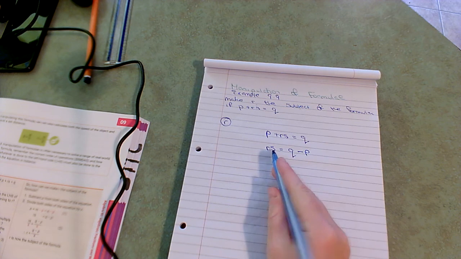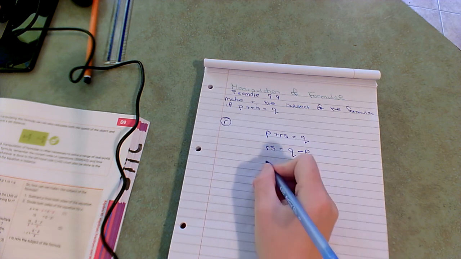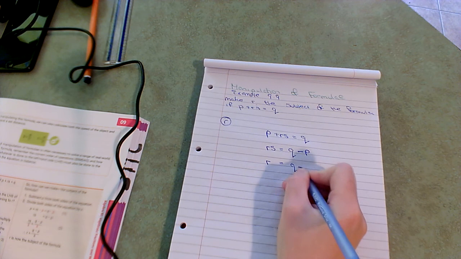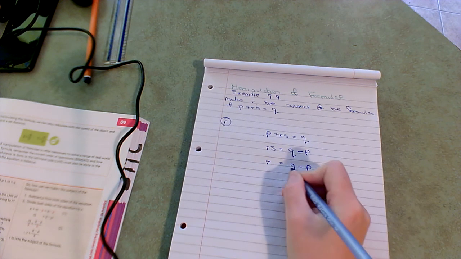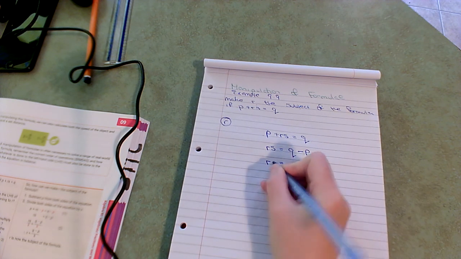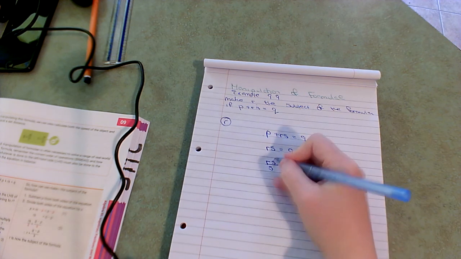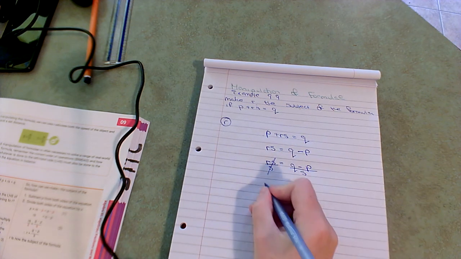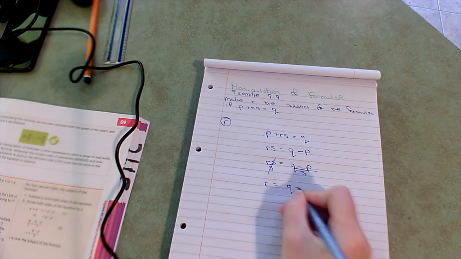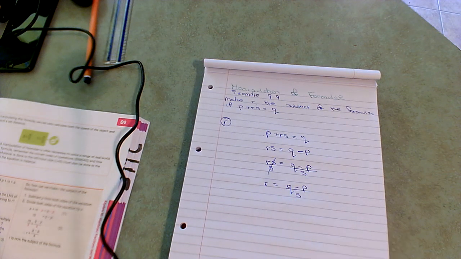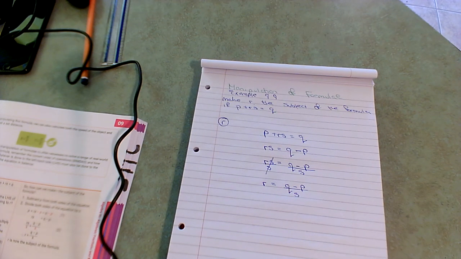So what's happening here? r is multiplying by S. So to get rid of the S, I need to divide across by S. So I have r is equal to Q minus P divided by S here. And we can say rS is being divided by S. What's really happening is these are cancelling. And now I have r on its own is equal to Q minus P all over S. And that's the final one there.